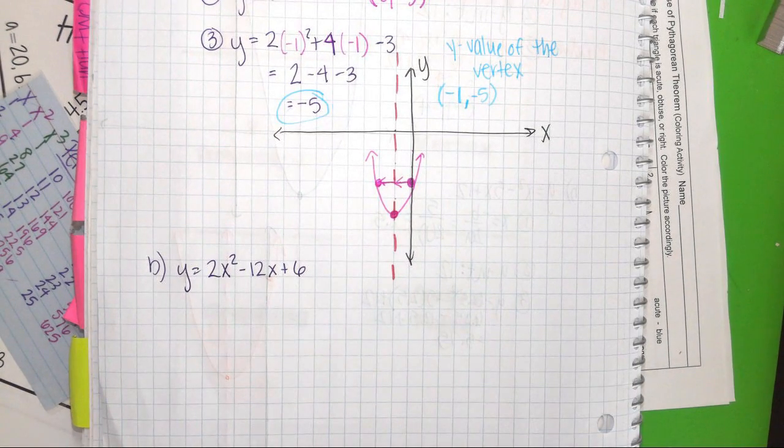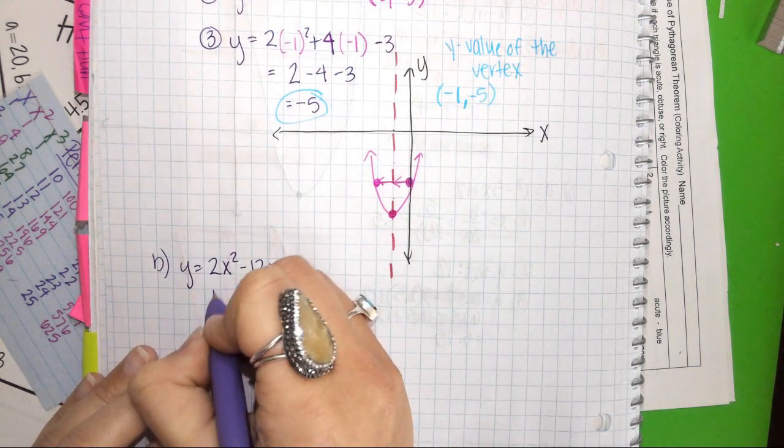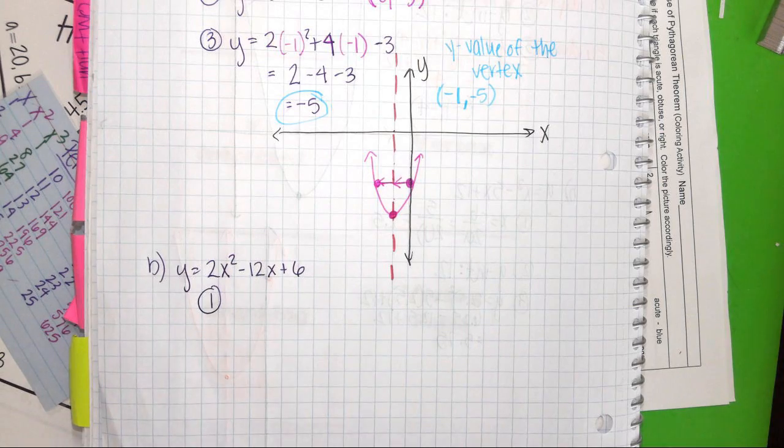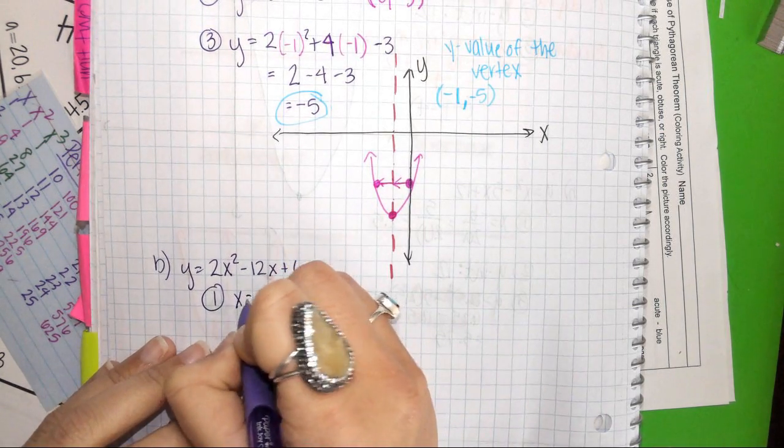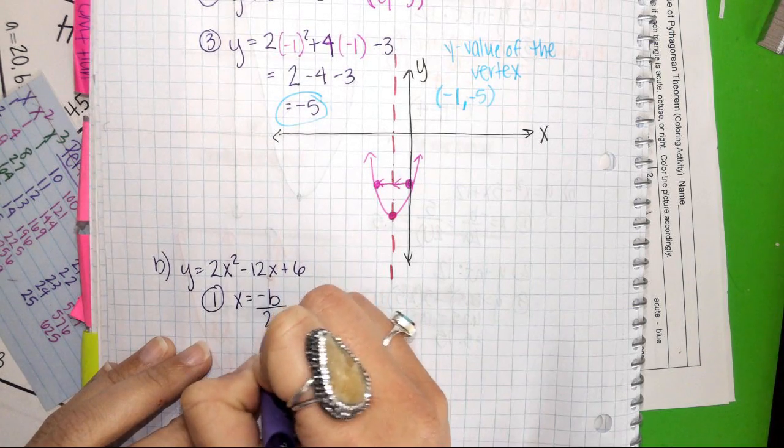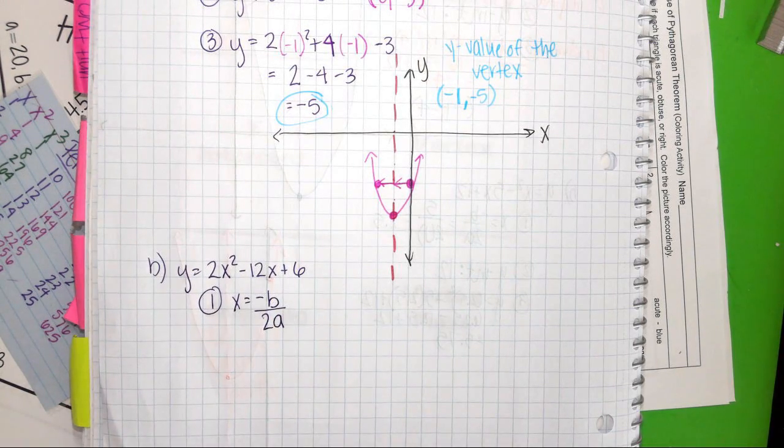Alright, are we ready? We're doing this together, not on our own. Step by step together. So the first step is to find what? The axis of symmetry. Take a point. So x equals the opposite of b divided by 2a. Every single time.